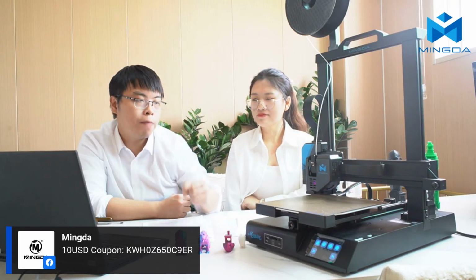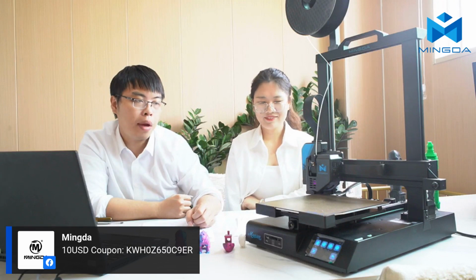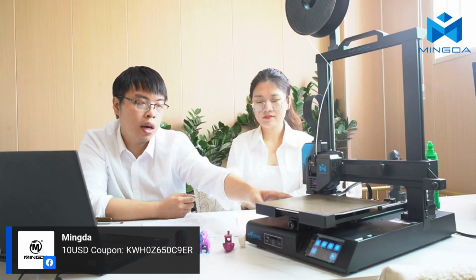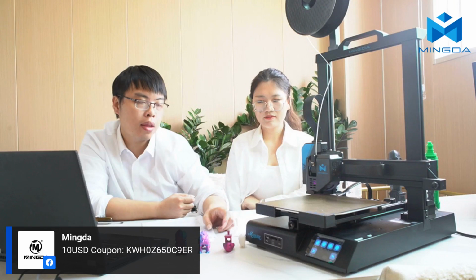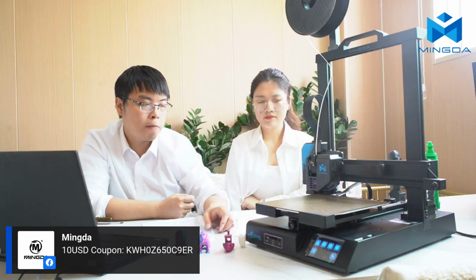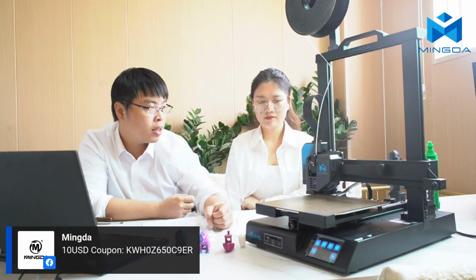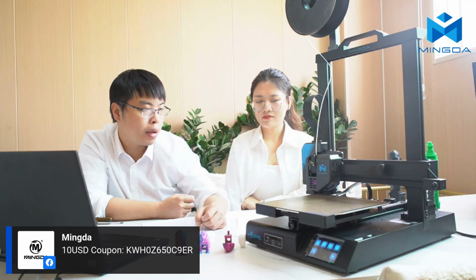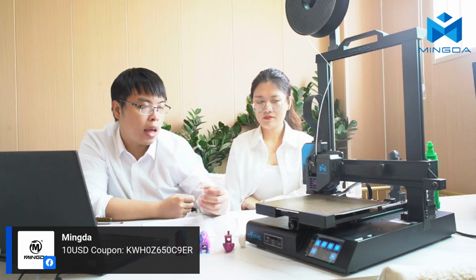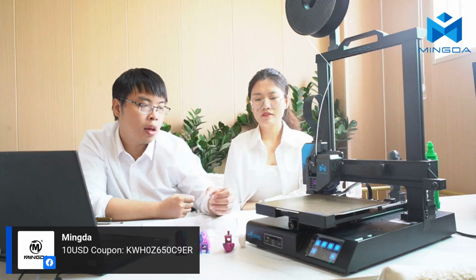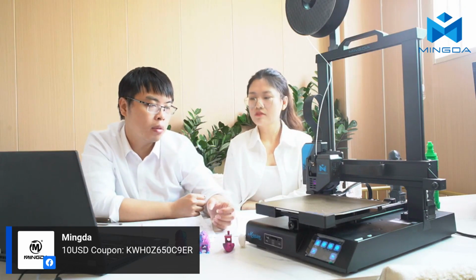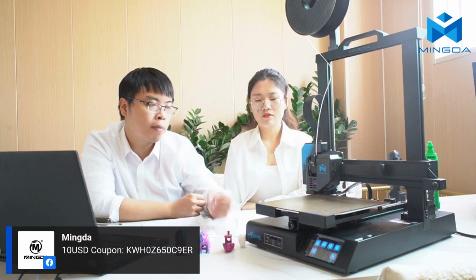If you want to replace the PEI plate, you need to put the magnetic sheet on the heating holder and then cover it with the metal sheet plate. But for some beginners or first-time users of Mingda's printers, they can't operate this, they can't replace the plate correctly, or it's a little hard for them.